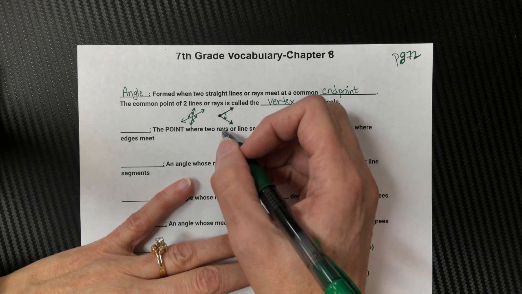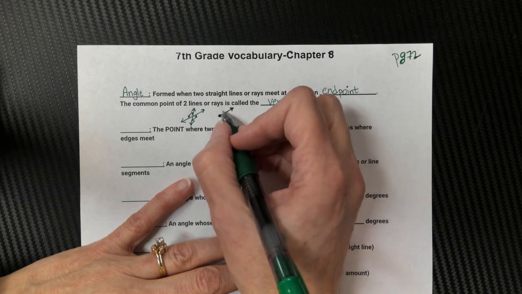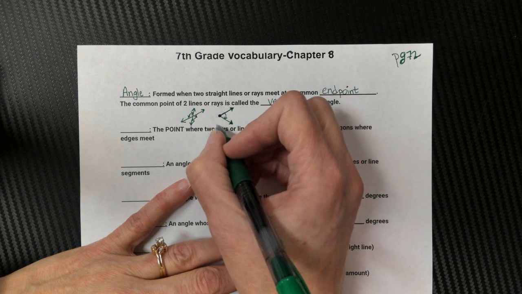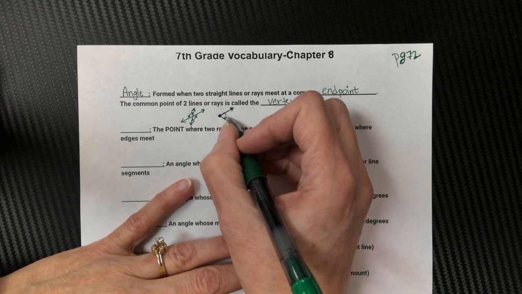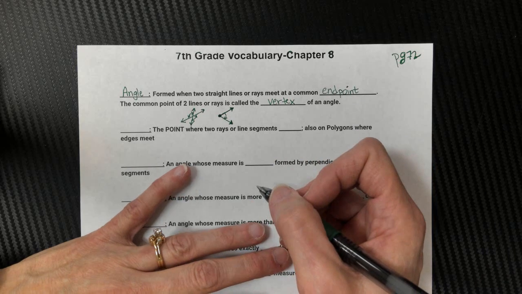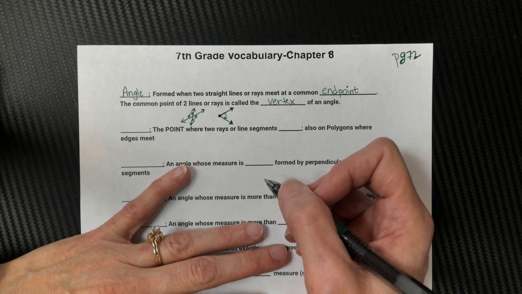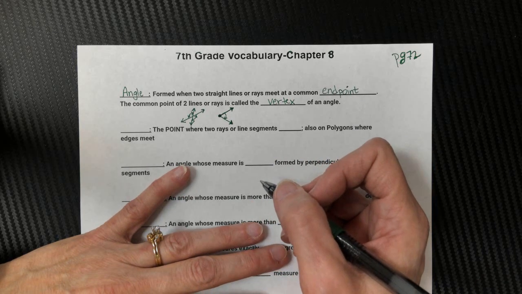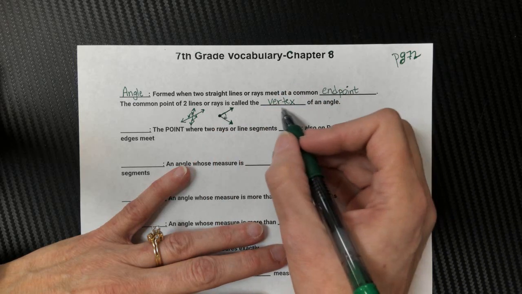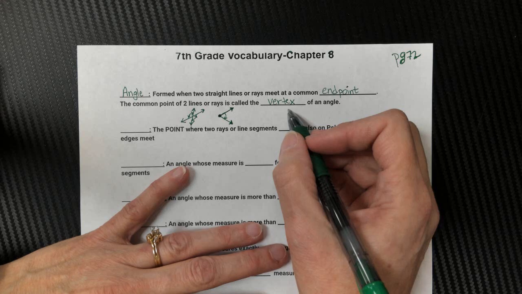That's a single angle. Later in life, you'll talk about the angle formed by the outside of those two rays meeting, but we're going to focus in this grade on the angle opening and how far this is rotated. And that's what we call an angle. So it's formed when two straight lines or rays meet at a common endpoint, and that endpoint right there is called the vertex of an angle.